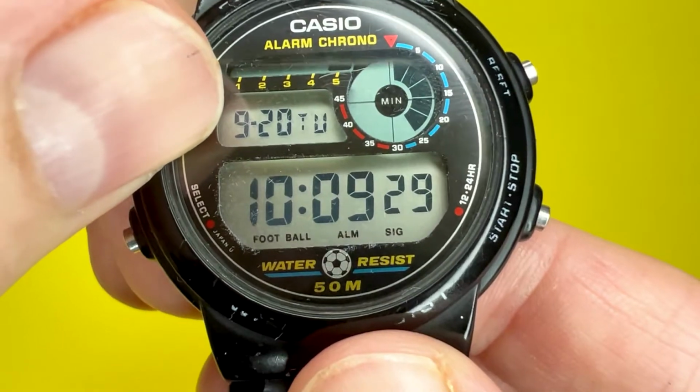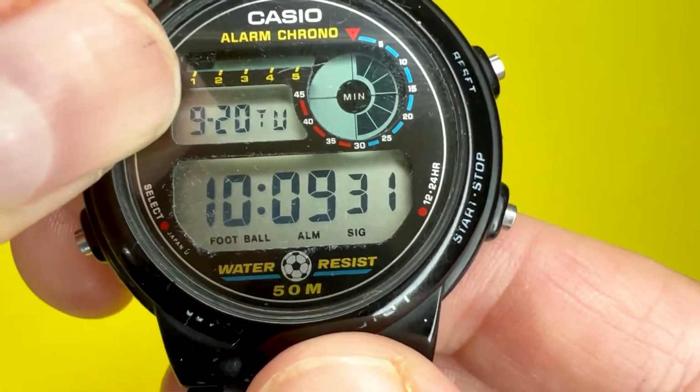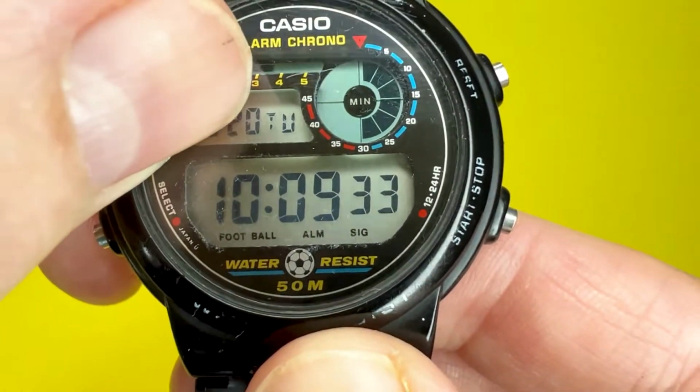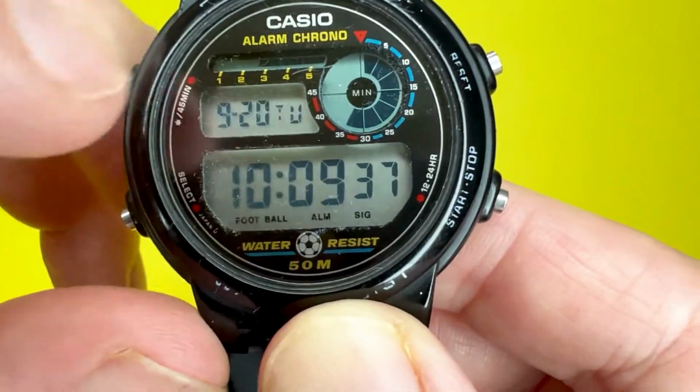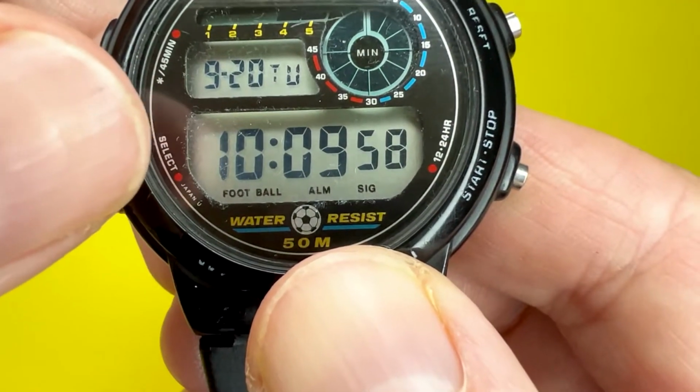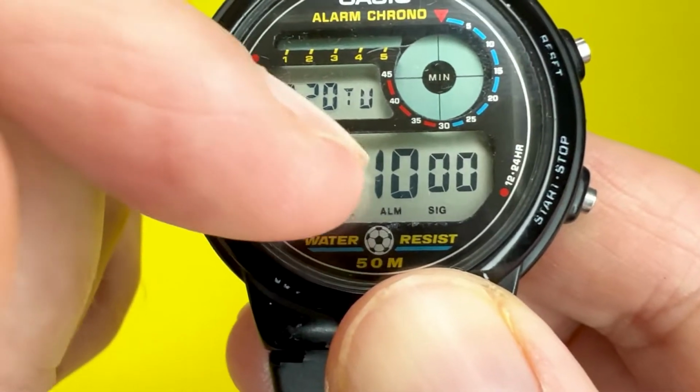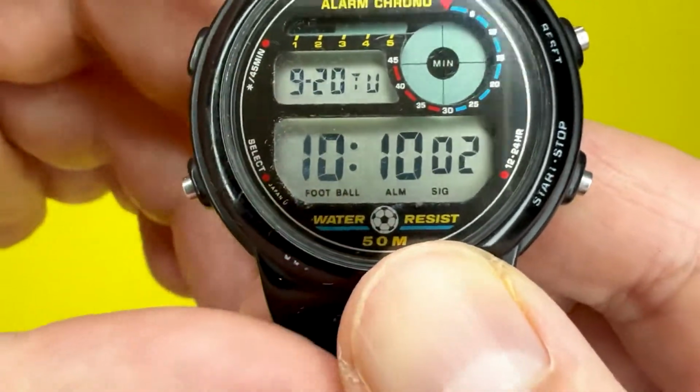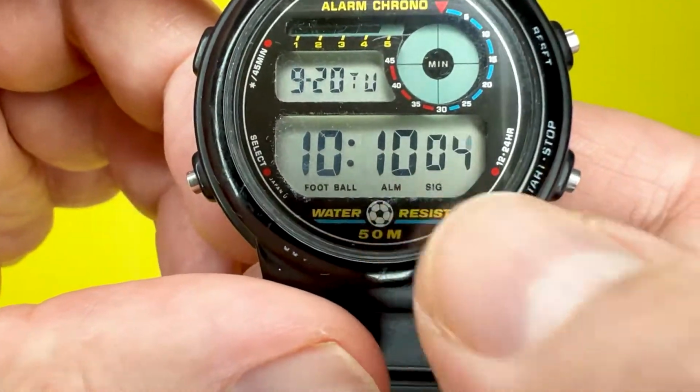Below that, you've got the actual date window, which has the month, the day within the month, and the day of the week. Underneath the date window you have the time, or the current mode window. So in this instance you've got the hour, the minute, and the second.